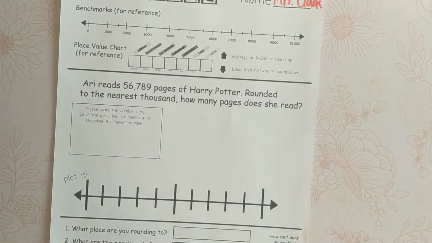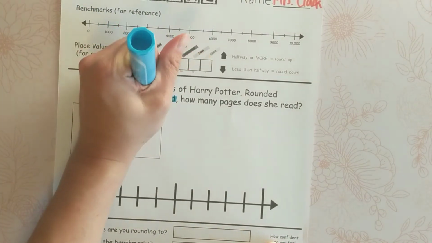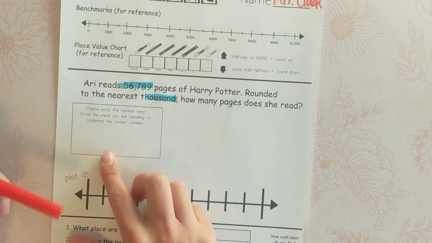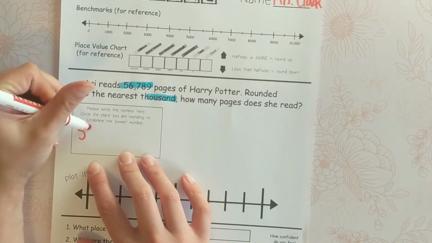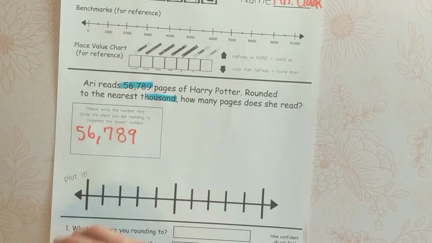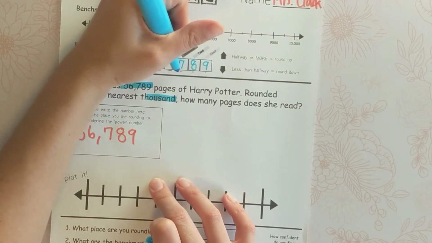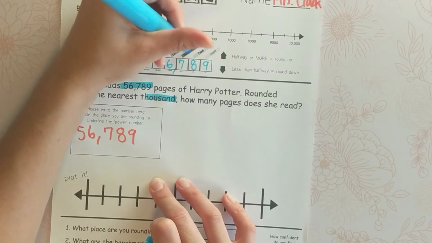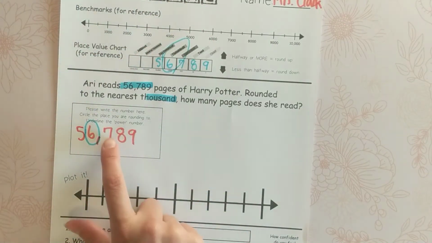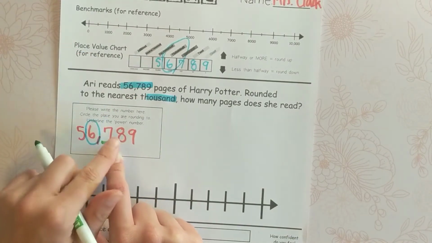Question 3, what information do we need to figure this out? We need this, and we need that. All right, now this says please write the number here. So we're going to write this number in the box. Circle the place you are rounding to. So if you need to use your place value chart, go ahead and put that in there to figure out what digit is in the thousands place. It's the 6. Underline the power number. The power number will always be the neighbor to the right. That's the 7 right there.